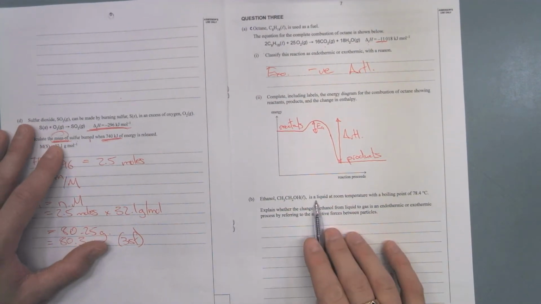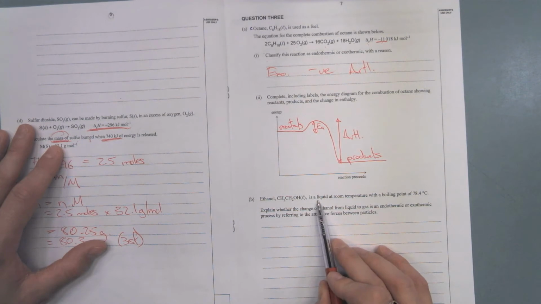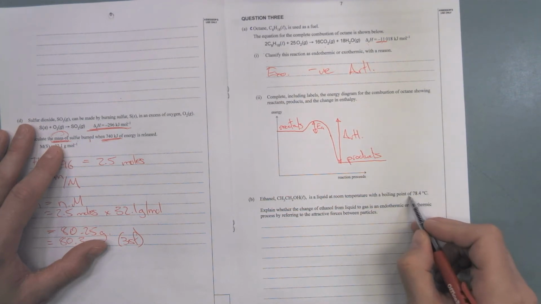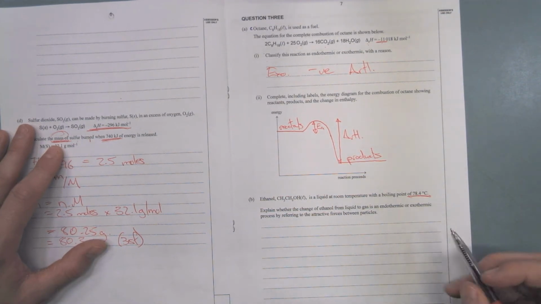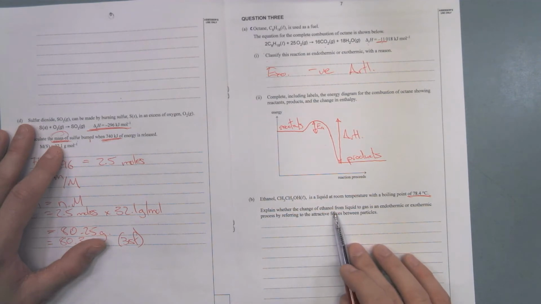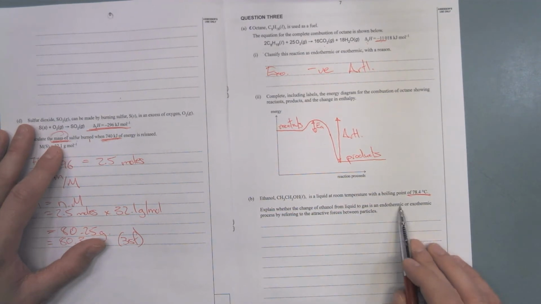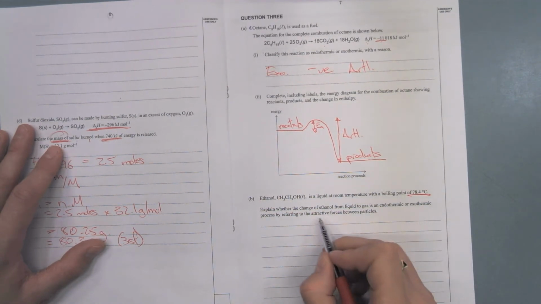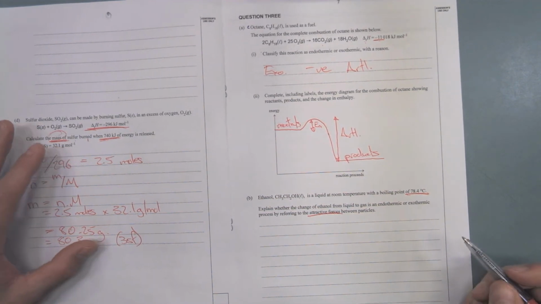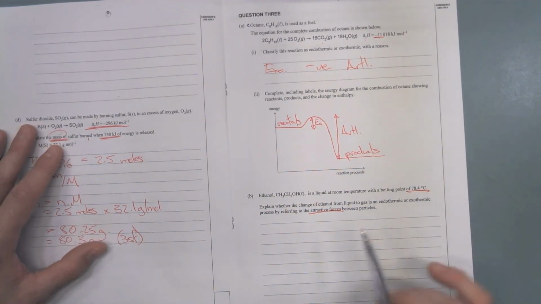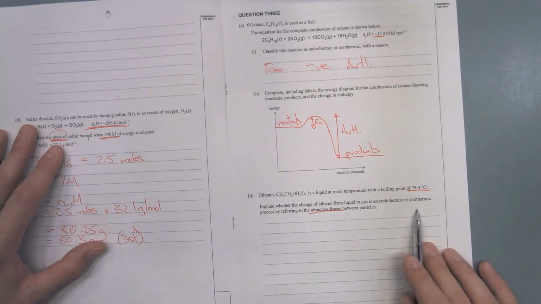Okay, ethanol, another good fuel. A liquid at room temperature with a boiling point a little bit below the boiling point of water. Explain whether the change in ethanol from a liquid to a gas is endothermic or exothermic, referring to the attractive forces between particles. Okay, so liquid to gas.